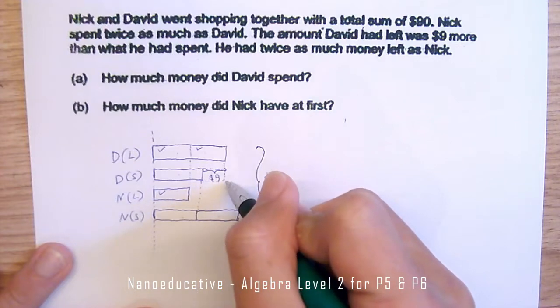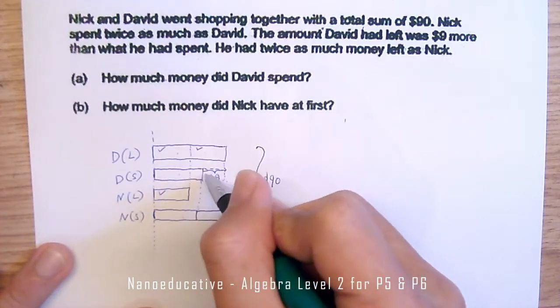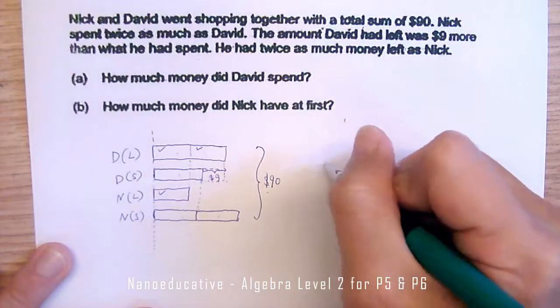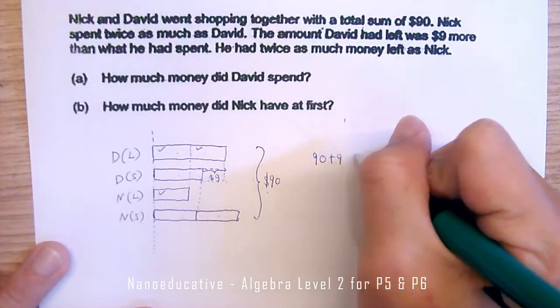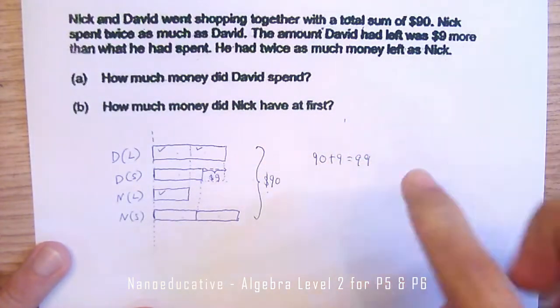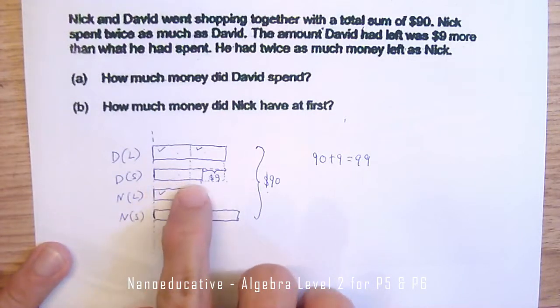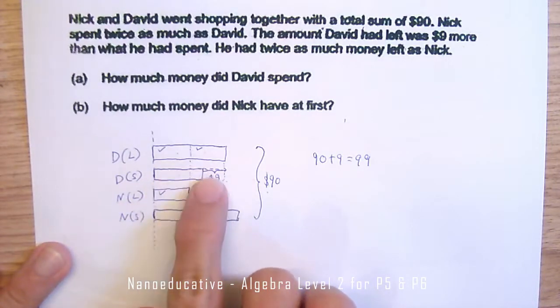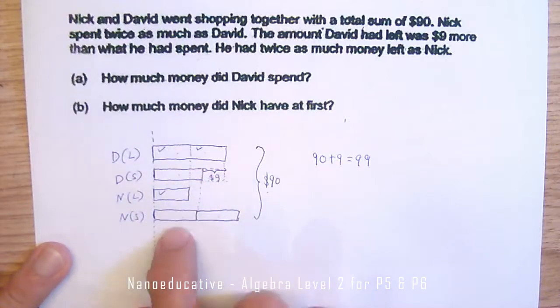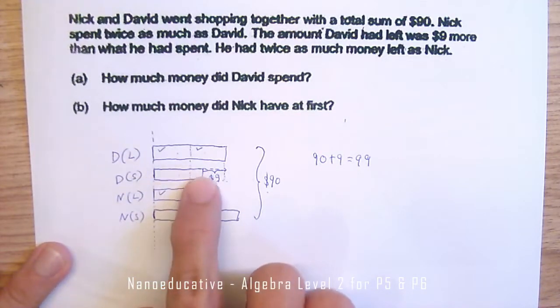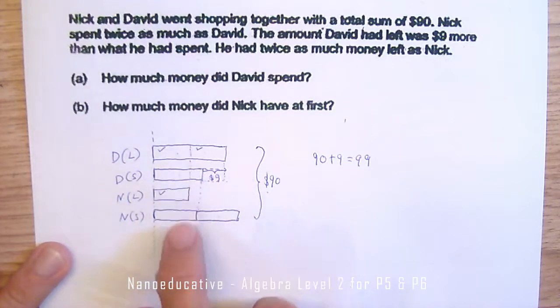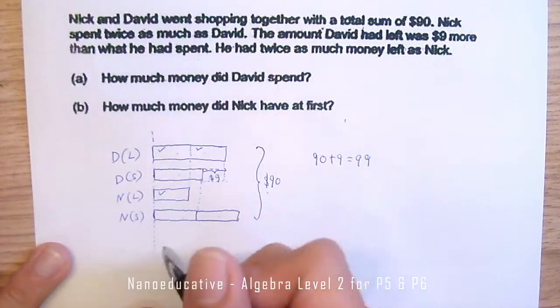Once we add the imaginary $9, this long bar becomes 2 short bars. Okay, so the first step, just take 90 plus 9, giving us $99. So we have converted this long bar into 2 short bars once we add $9. Now how about this? Same thing, we have to convert this long bar into 2 short bars and do the same for this. So I'm going to convert these 2, I'm going to redraw the model.